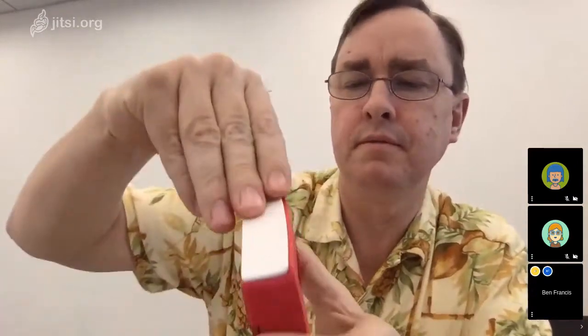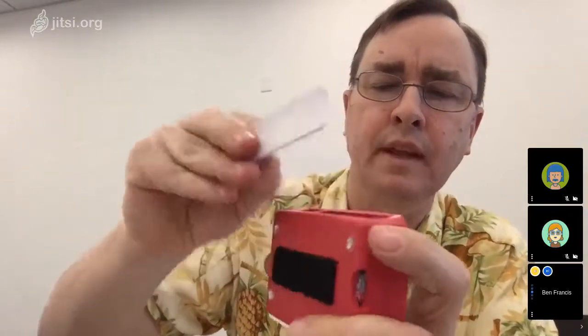So this is a case for it. I bought the cases along with the motherboard, but you can take off the top, and it's a really simple case. You can pop it off, and the case was like $10 to add to the $35 Pi.